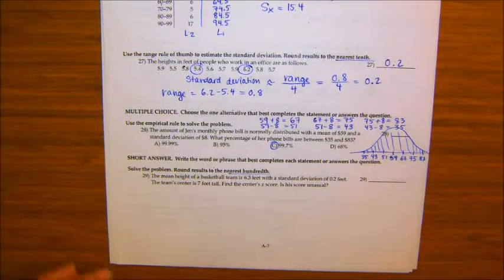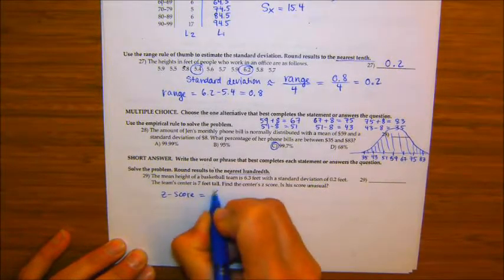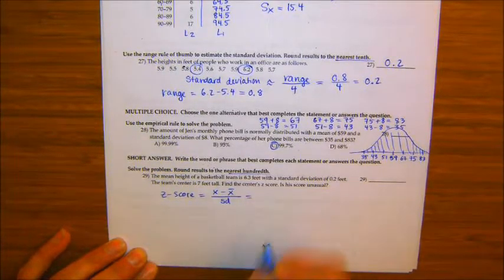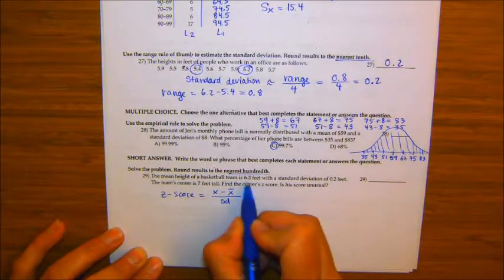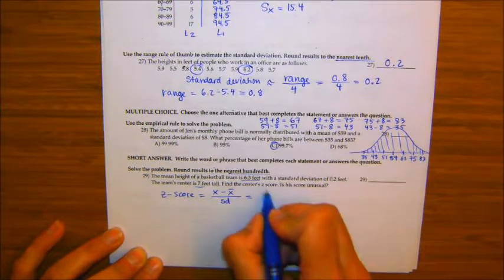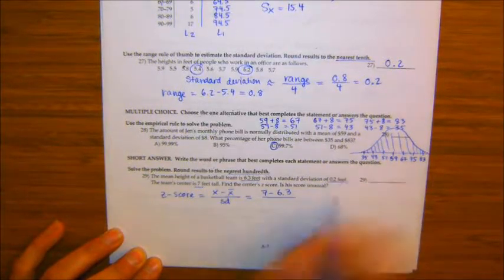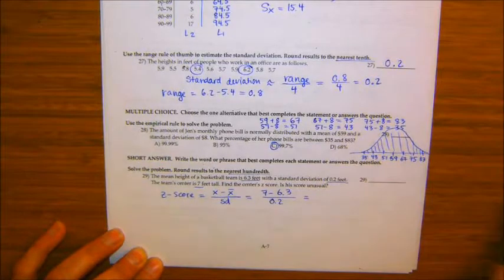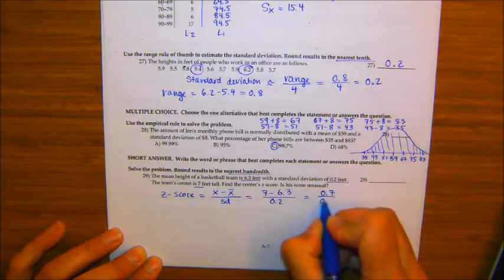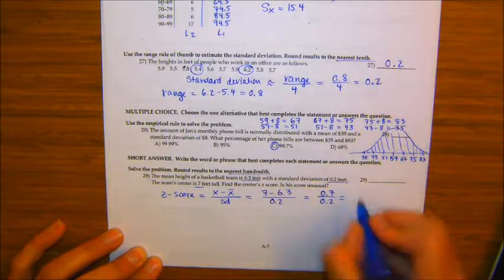So how do we find the Z-score? Well, the Z-score, we take our value x, we subtract the mean, and we divide by the standard deviation. So the mean is 6.3, and this person is 7 feet tall. So x is 7, and the mean is 6.3. The standard deviation is given to be 0.2. So we have 7 minus 6.3, which is 0.7, divided by 0.2, and 0.7 divided by 0.2 is equal to 3.5.